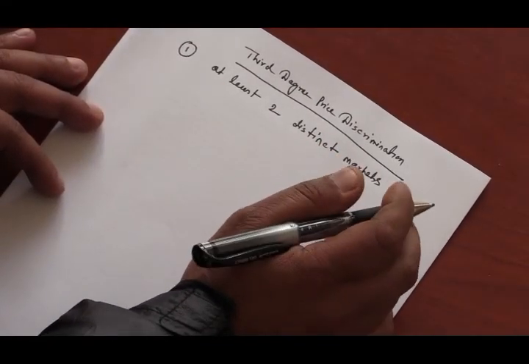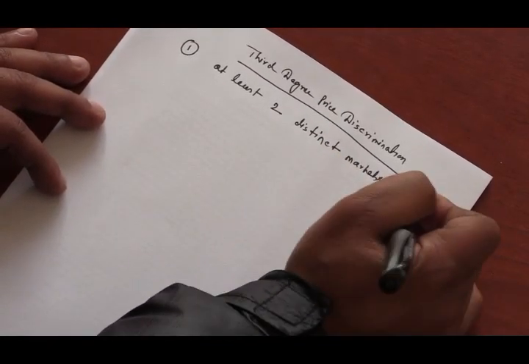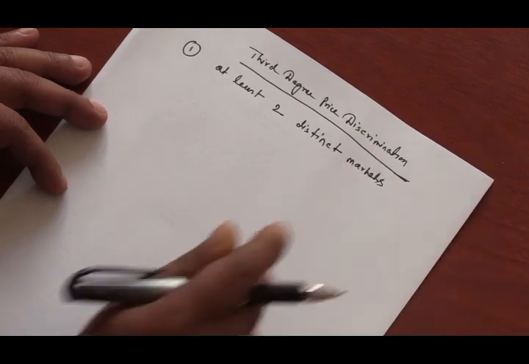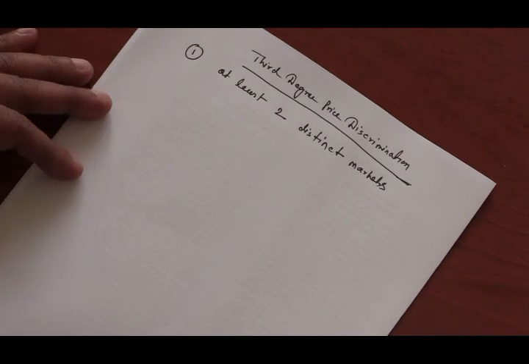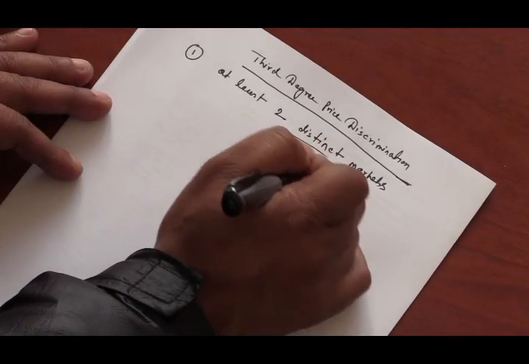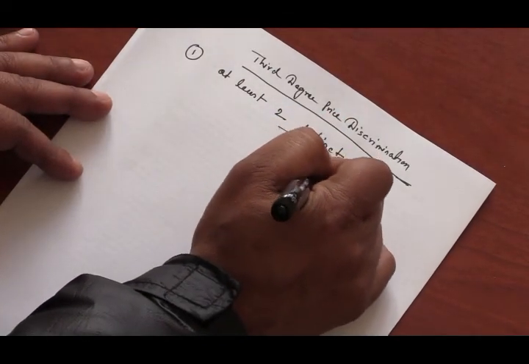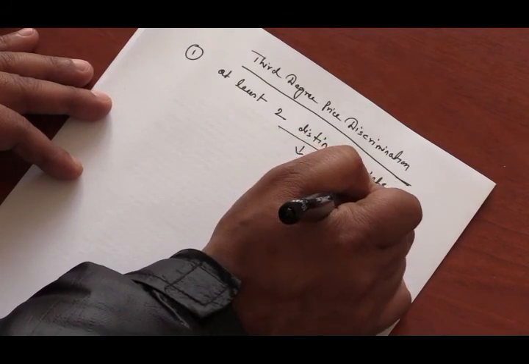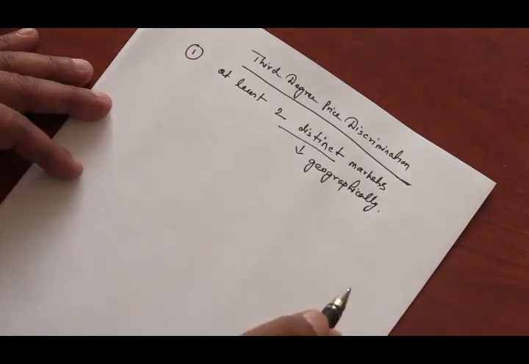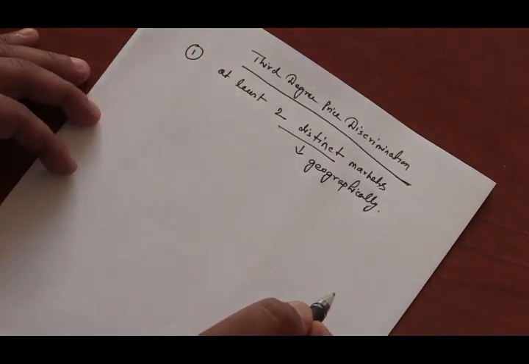So, third degree price discrimination is possible whenever the monopolist is selling its product in two distinct markets, at least two distinct markets. So these markets must be geographically distinct. So we are studying the conditions of successful third degree price discrimination.